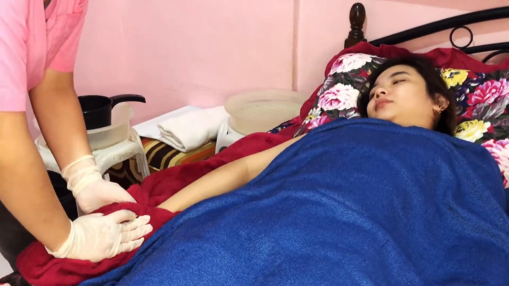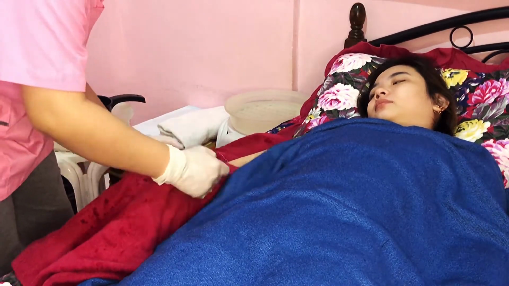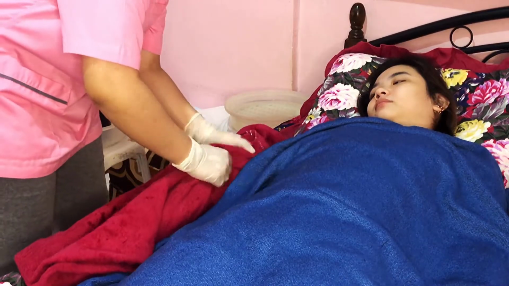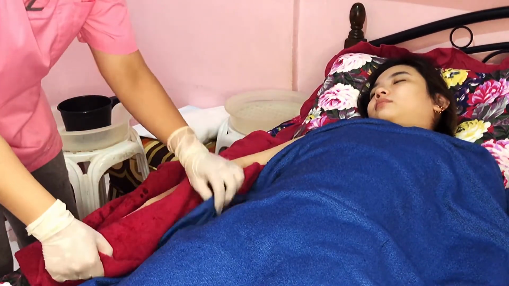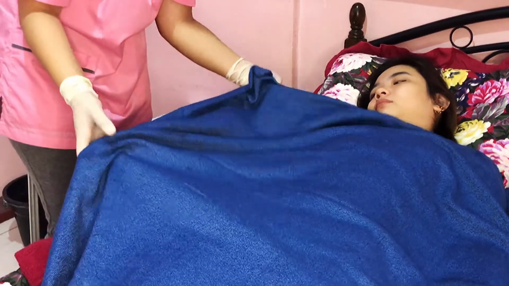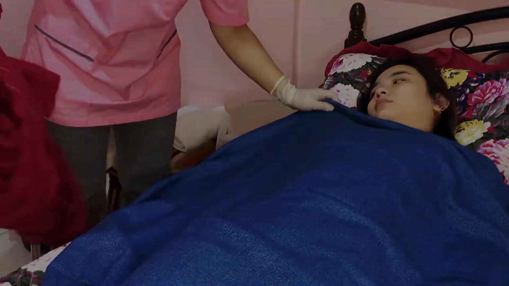And then dry the client's near arm carefully. Cover the client's near arm and remove the big towel.